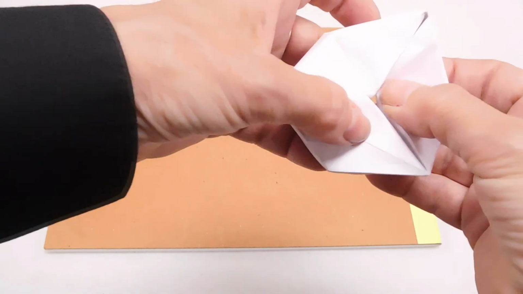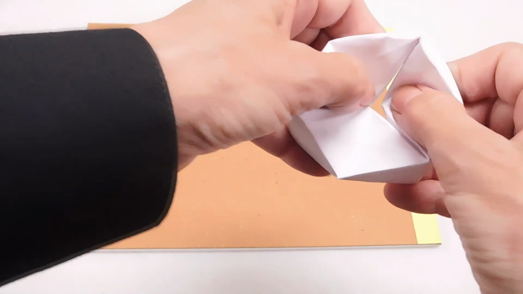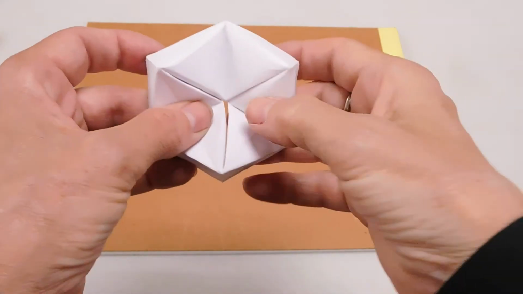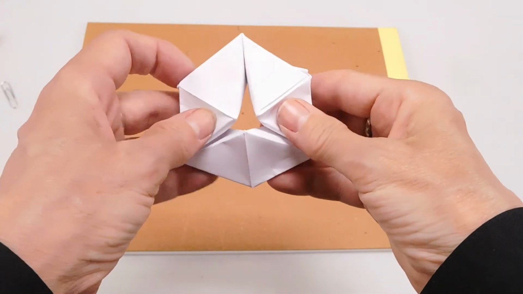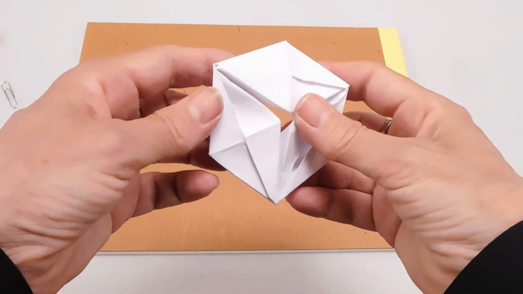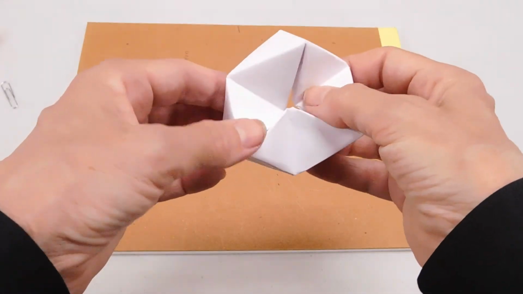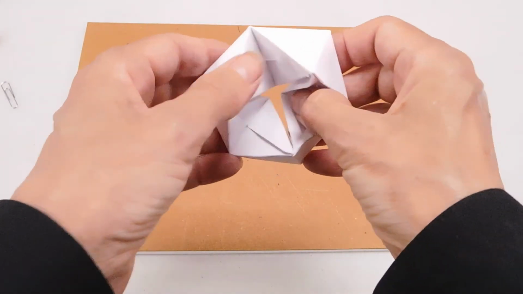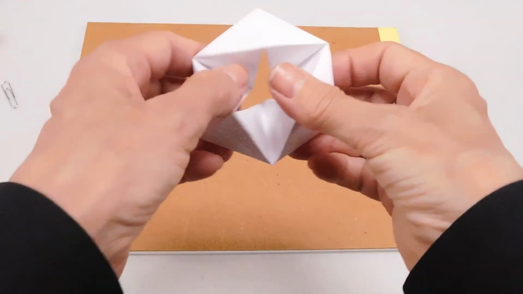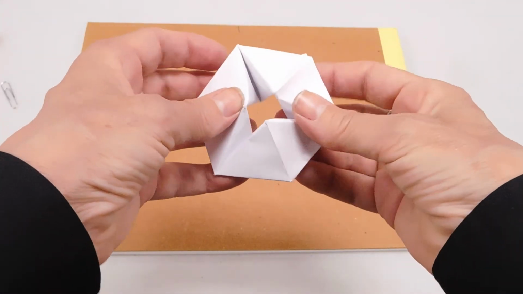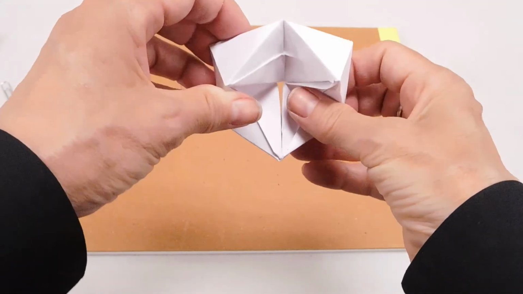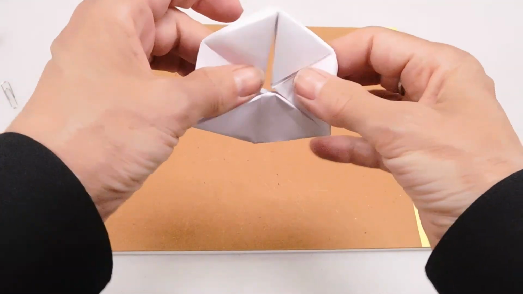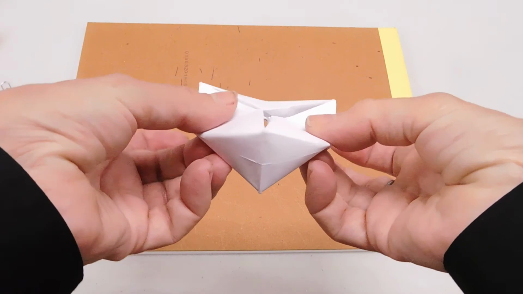And sometimes it takes some practice, and you keep rotating it, and it gets to a point where it goes more easily. So that's what it looks like from the top and from the side.